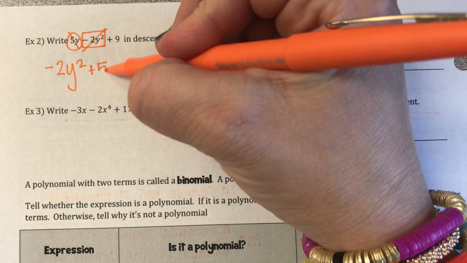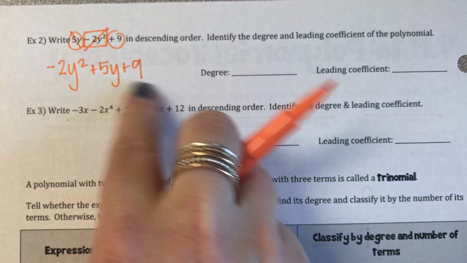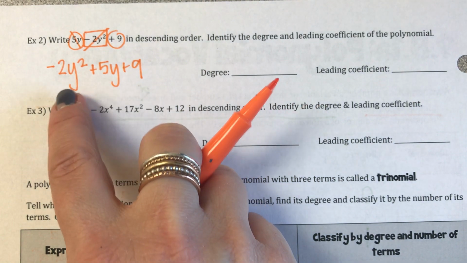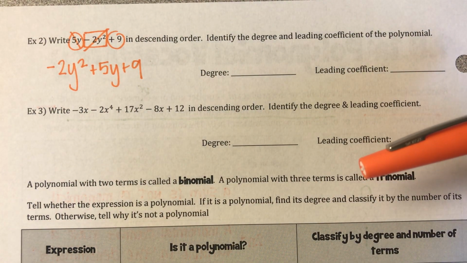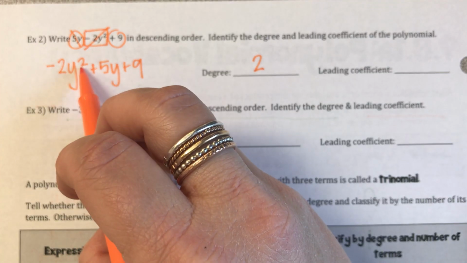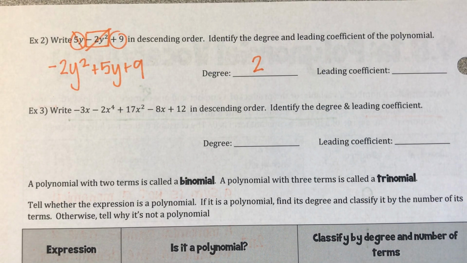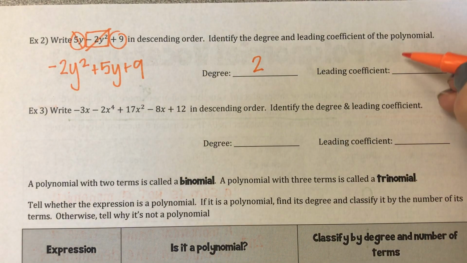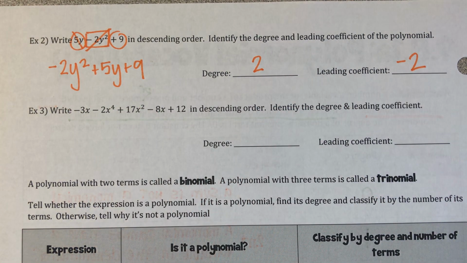It's positive. And then I have plus 9. It is in descending order, correct? I have y squared, y to the first, and then no y's. So what's the degree? 2. The degree of my polynomial is the biggest exponent. And then my leading coefficient, -2, because it's -2y squared.